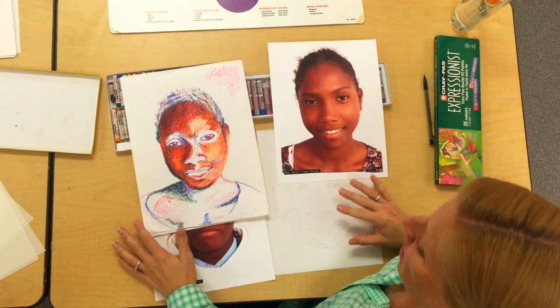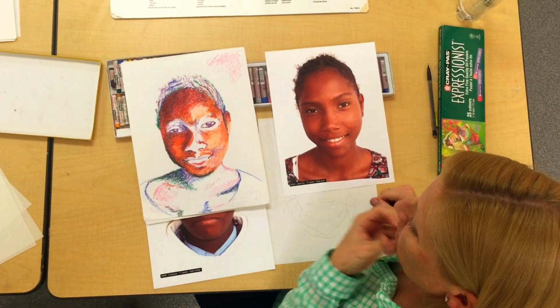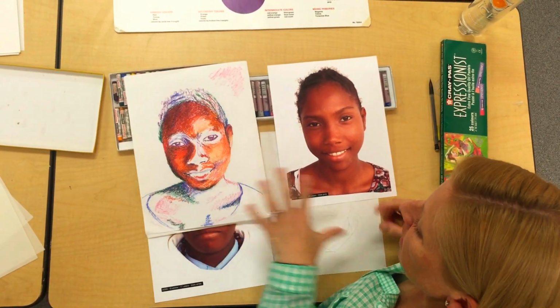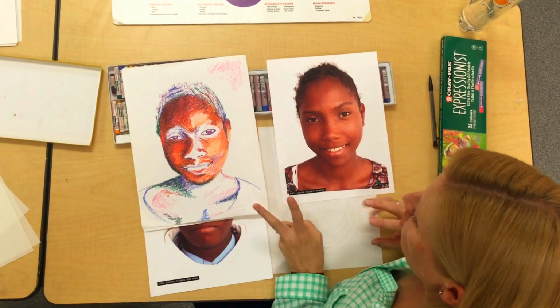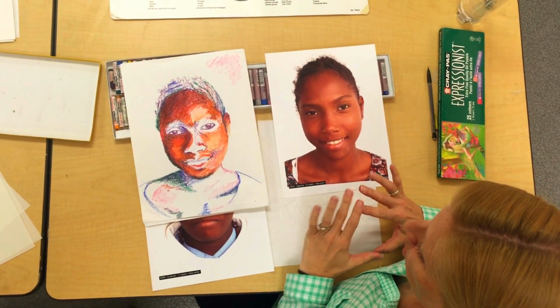So I'm going to be demonstrating an oil pastel portrait and working with color and color theory and blending to show depth. And there's two main concepts I want to emphasize with it. And the first one is that we're going to be working it up as a whole.